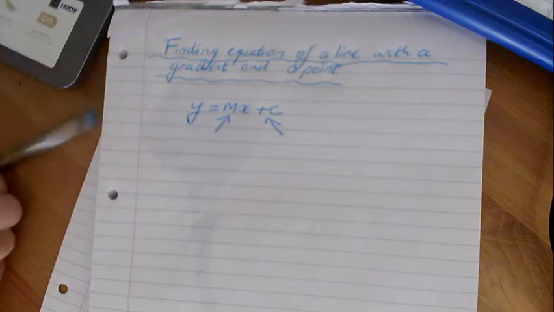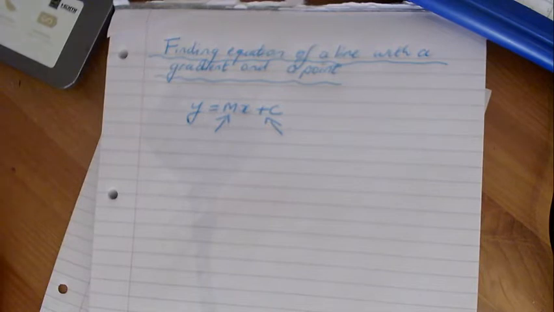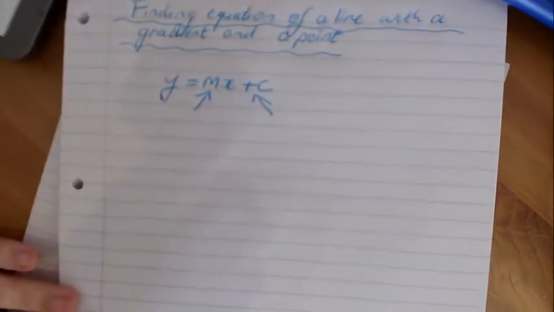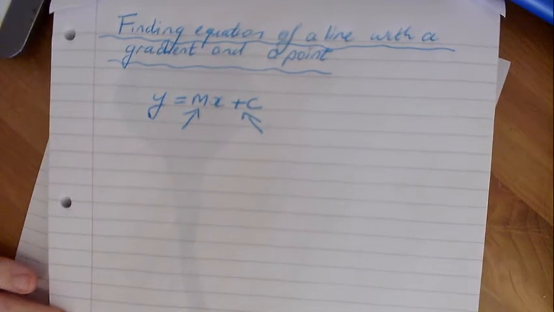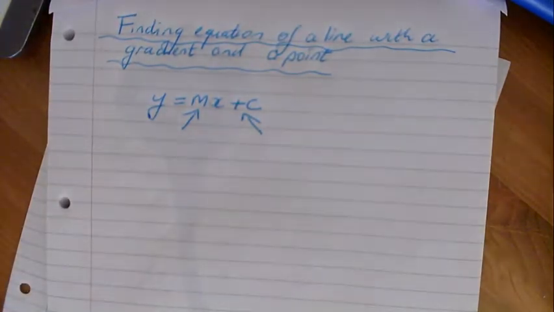In this video, we're looking at how to find the equation of a line when you're given a gradient and a point that lies on the line. So we start with what is the equation of a straight line. The equation of a straight line is y equals something x plus something.